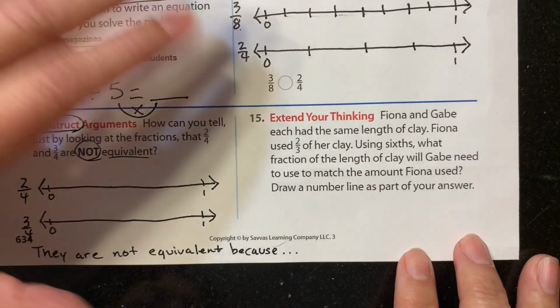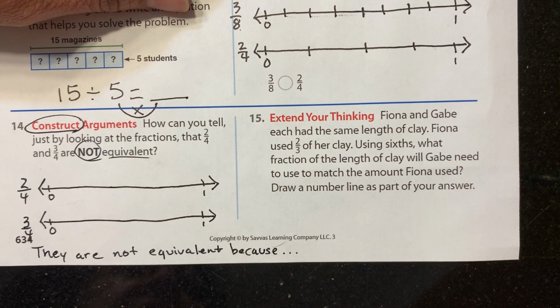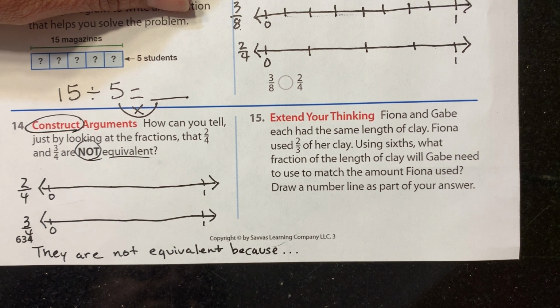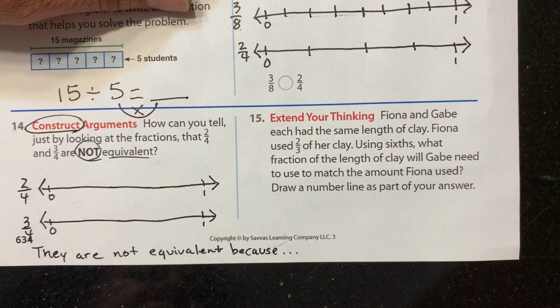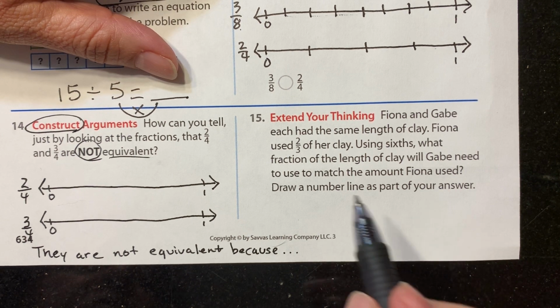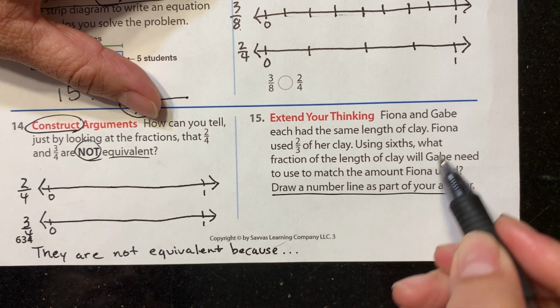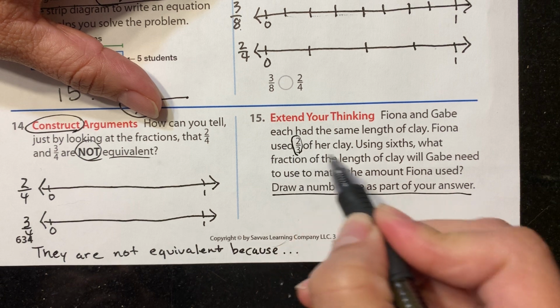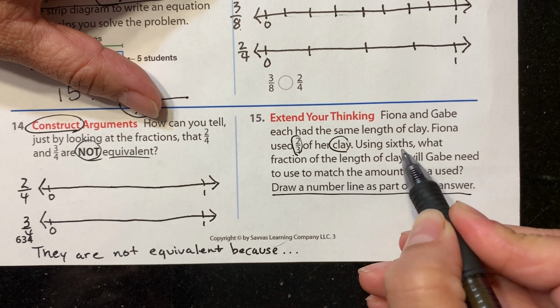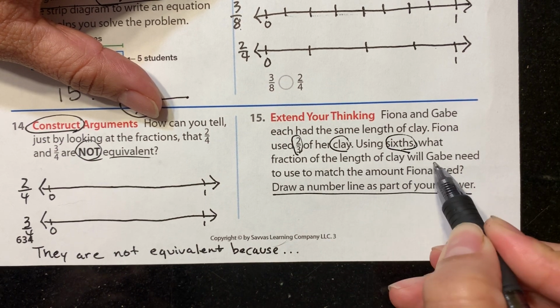Now we're going to the last one here. It says Fiona and Gabe each had the same length of clay. Fiona used 2/3 of the clay. Using 6ths, what fraction of the length of clay will Gabe need to use to match the amount Fiona used? Draw number lines as part of your answer. Okay, so it's saying here to draw a number line again. So Fiona used 2/3 of the clay, but notice Gabe is using 6ths.